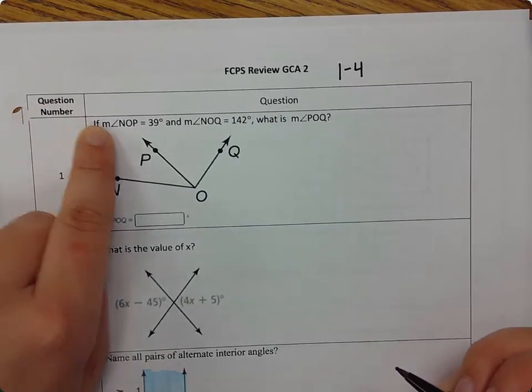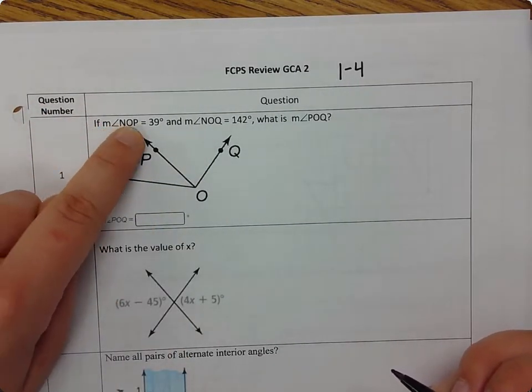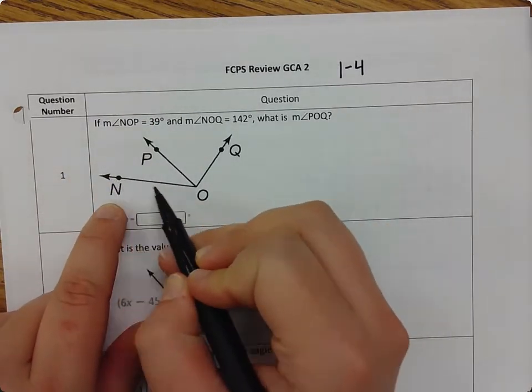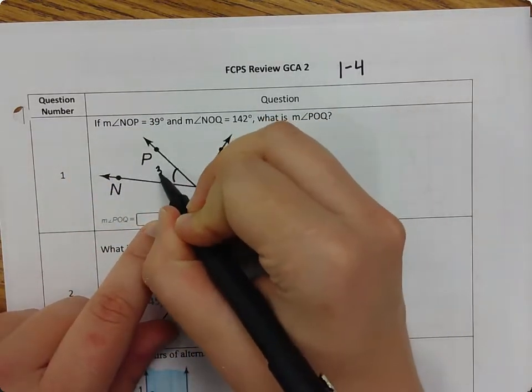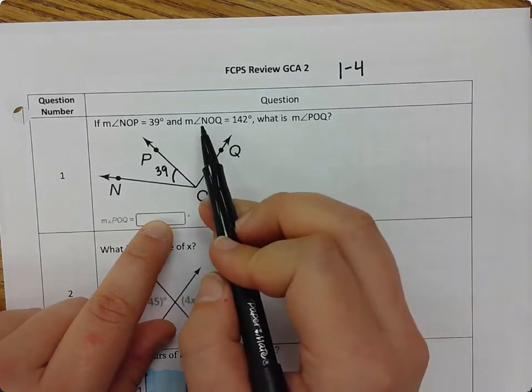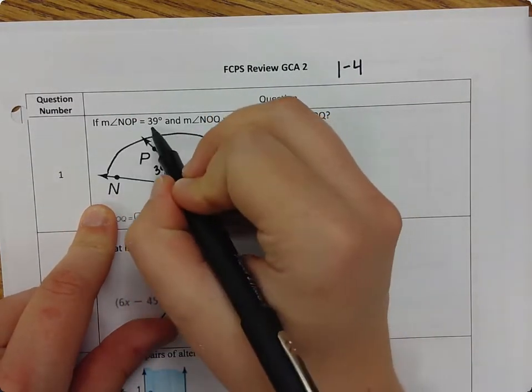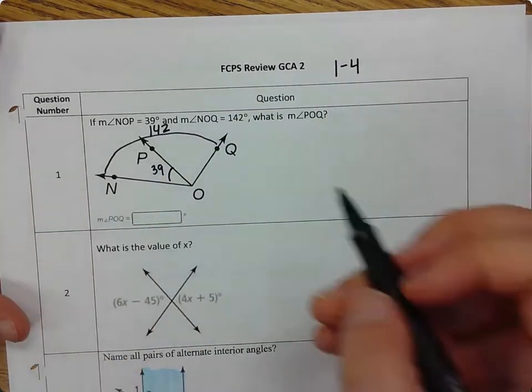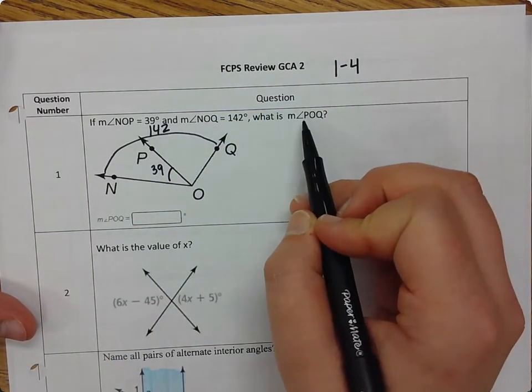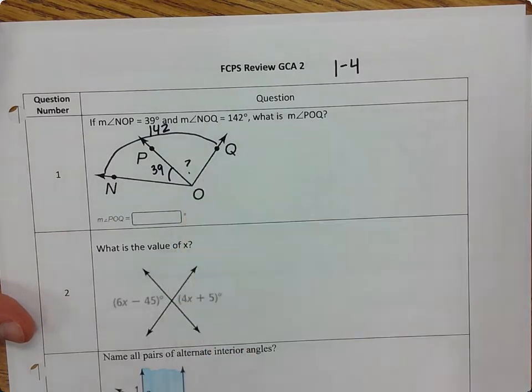If we take a look at problem number 1, it says if NOP is 39 degrees, so from N to O to P, right here is 39. And we know that NOQ, the whole angle, is 142 degrees. It's asking us to find the measure of POQ, which is this angle over here.